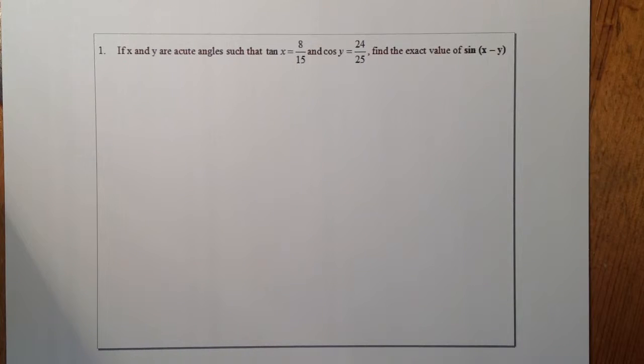This is Higher homework 11 and we're going to look at the solution to question number 1. If you've not done this already, freeze the video, try the question and I'll show you the solution.